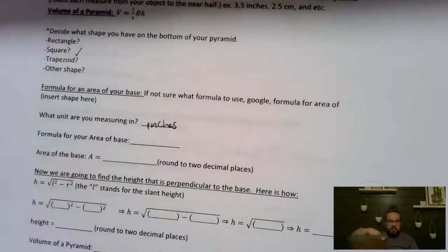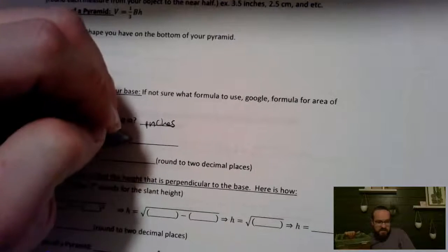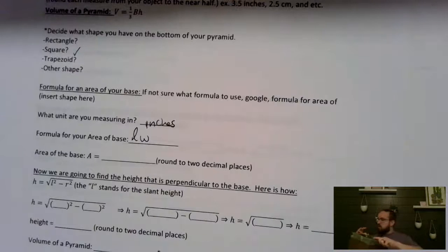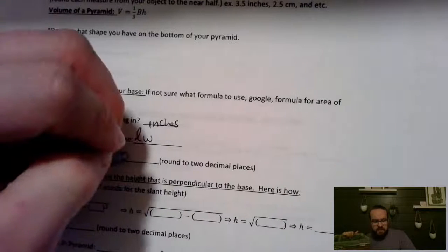The formula for the area of the base, because it's just a square, is length times width, side squared. If I go from one side to the other, it's just shy of 9.5. Just shy of 9.5, right? So 9.5 times 9.5.